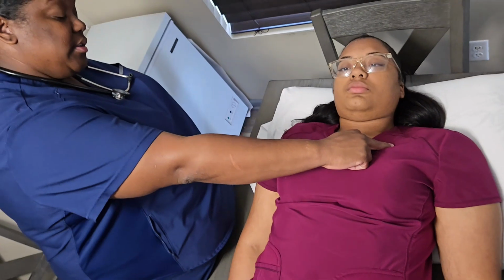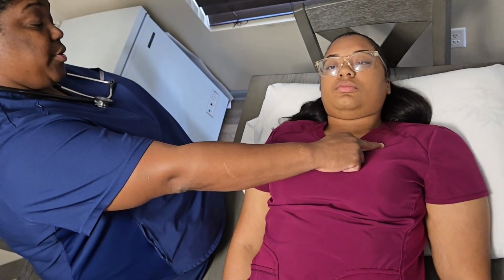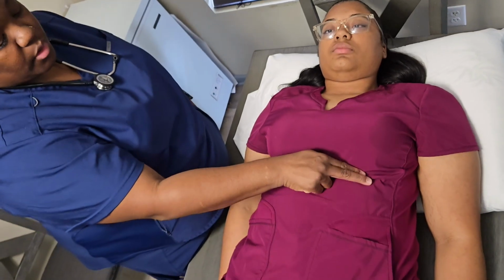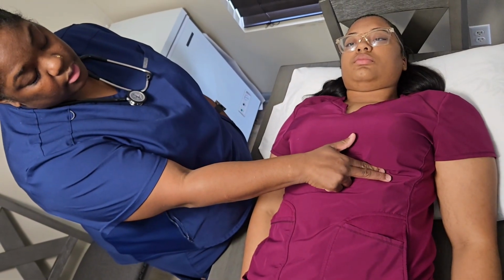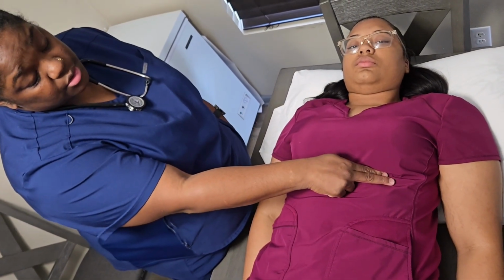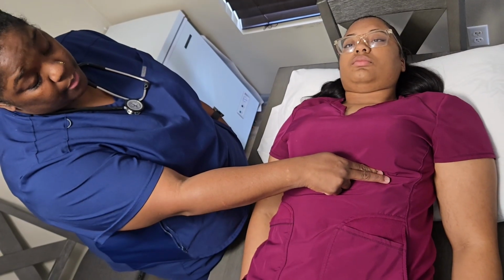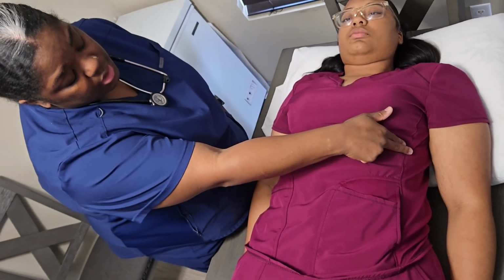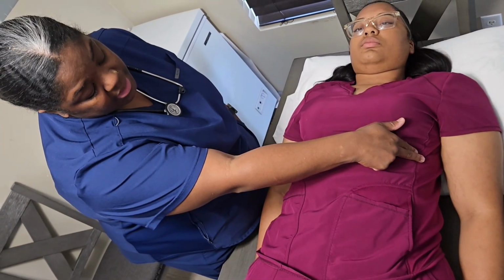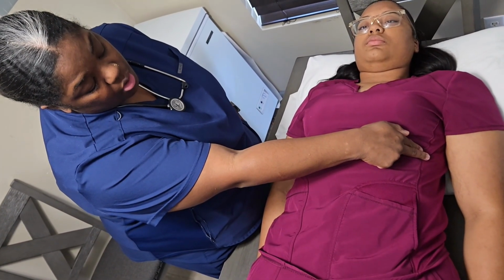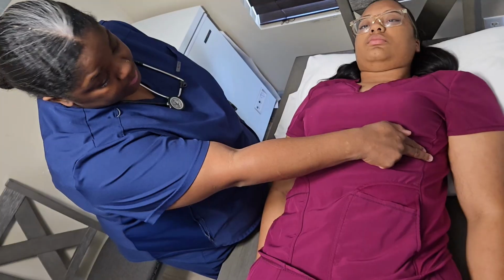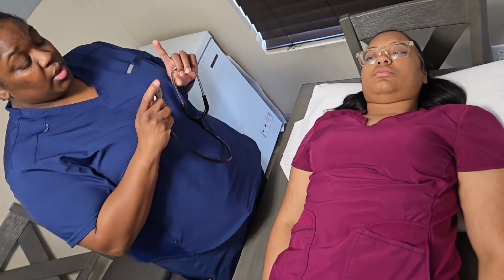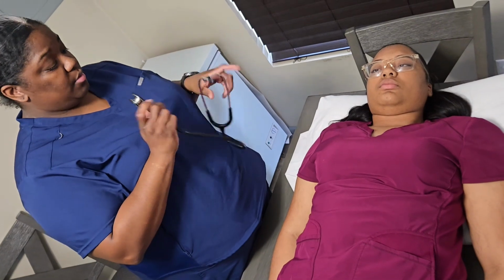Come down to the third intercostal left sternal border, Erb's point. Come down to your fourth intercostal left sternal border, tricuspid. We're going to come down to the mid-clavicular fifth intercostal space, which is the mitral, also known as your apical pulse. All right, and now I'm going to use the diaphragm of my stethoscope to listen.